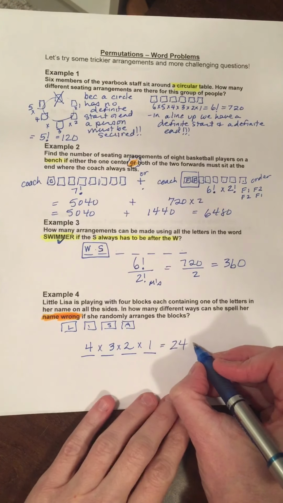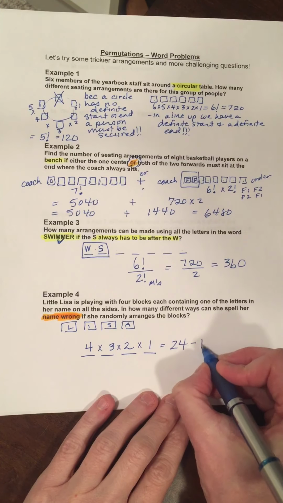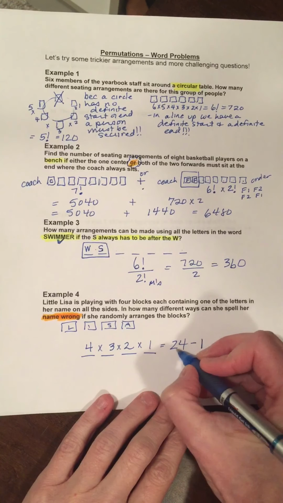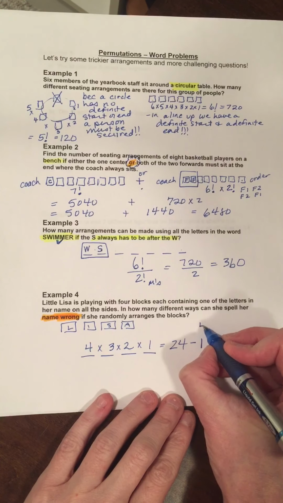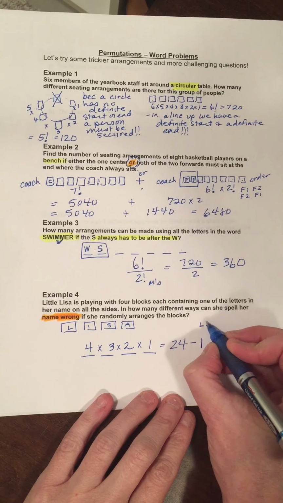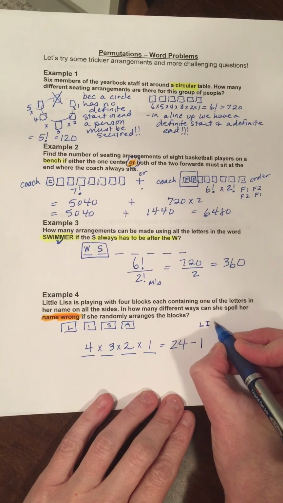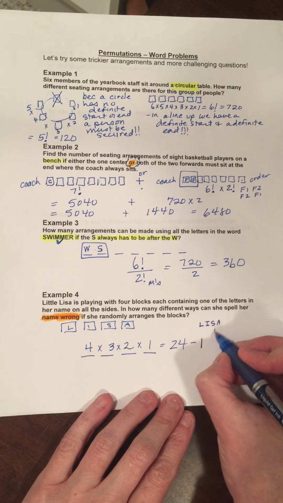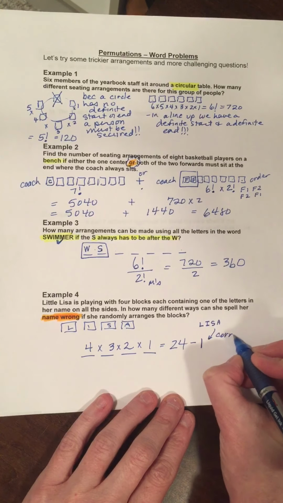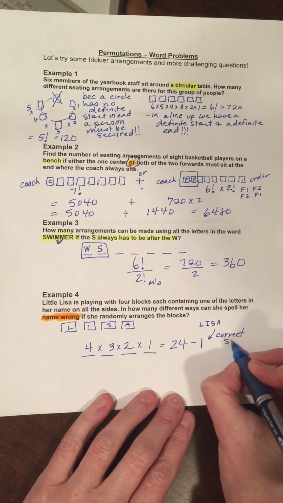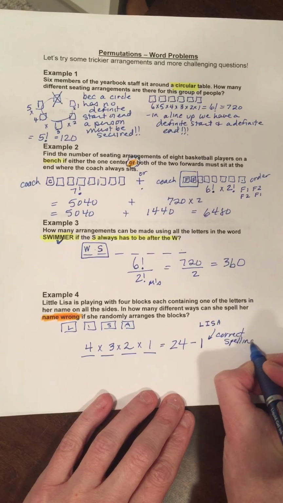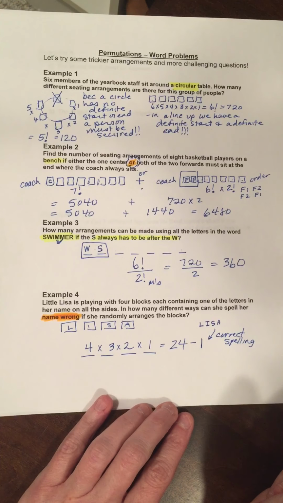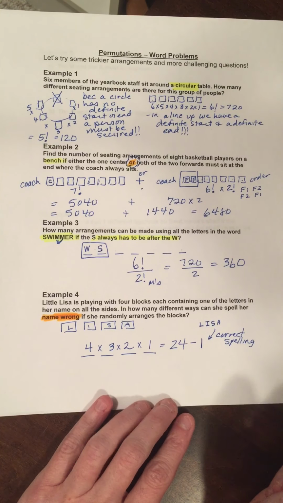Well, guess what? There's only one way out of the 24 to come up with L in the first position, I in the second position, S in the third position, and A in the last position. So there's only one way of spelling her name properly.